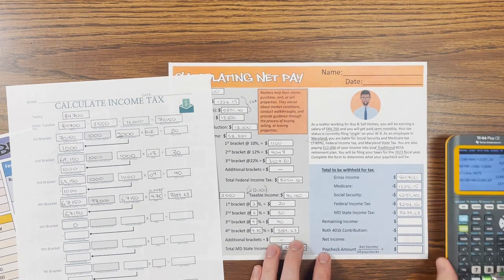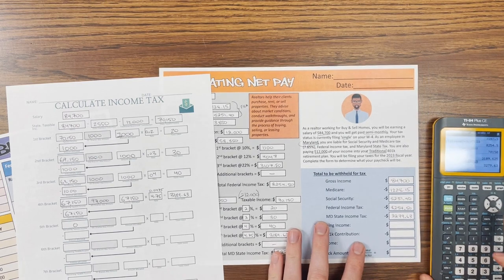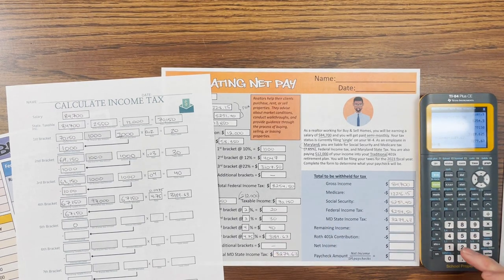So we should have 84,700 minus 1,228.15 minus 5,251.40 minus 8,254.50 minus 3,279.63.